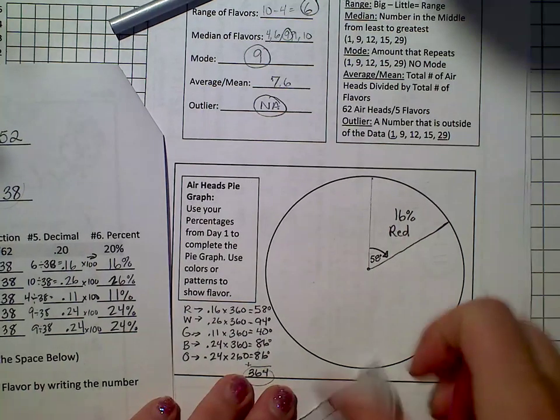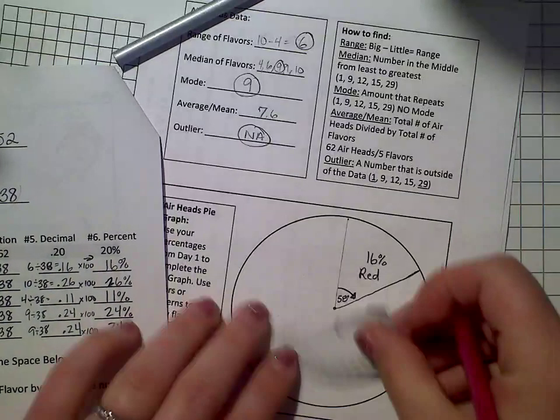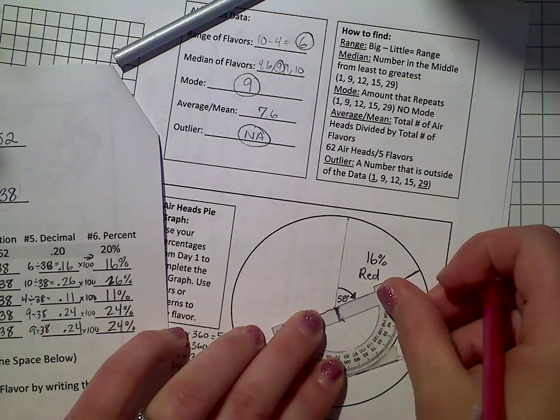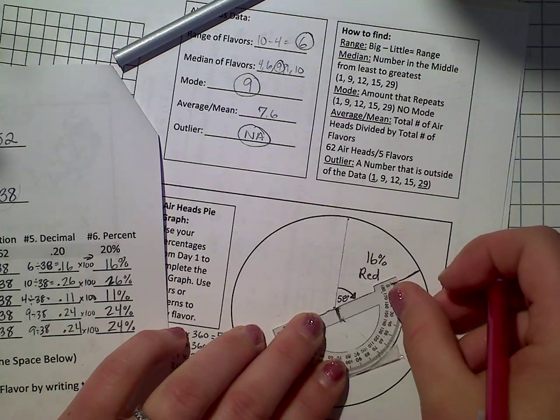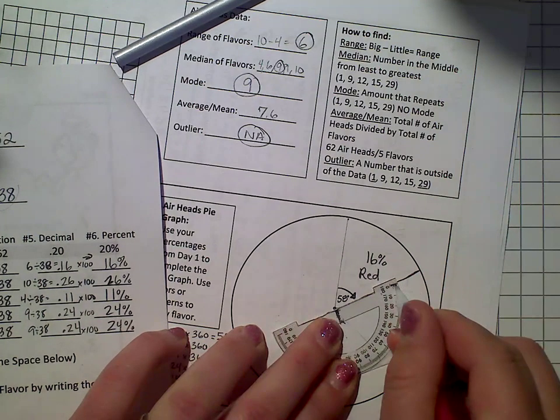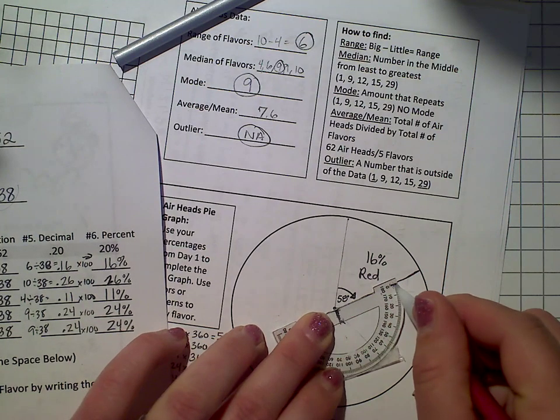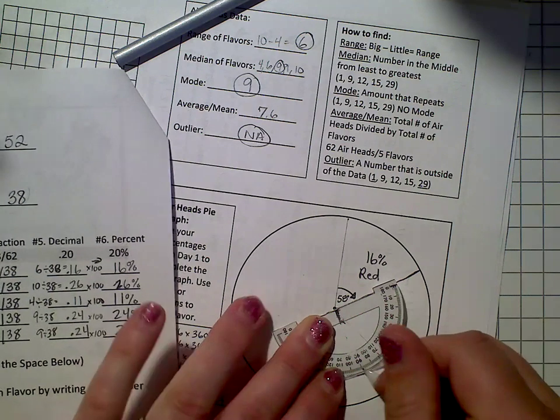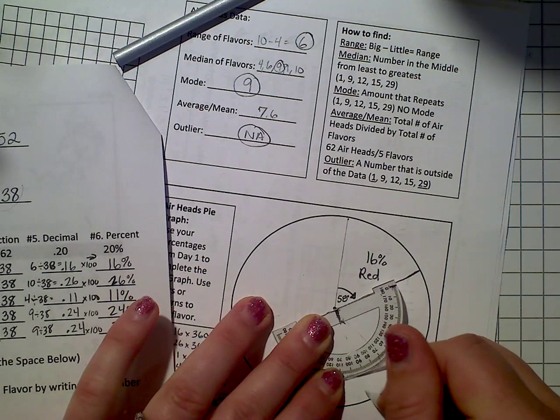Okay, so now because we have 94 degrees. So I put my center there. There's my not so straight edge. My 0 should be on that line. And I'm going to go to 94. So there's 90. 1, 2, 3, 4.